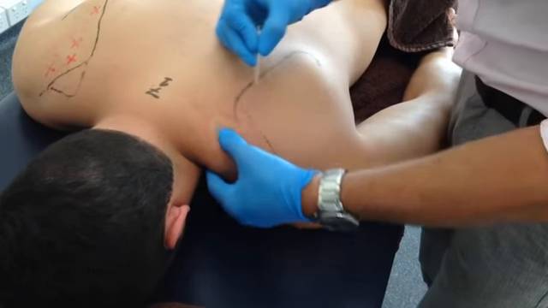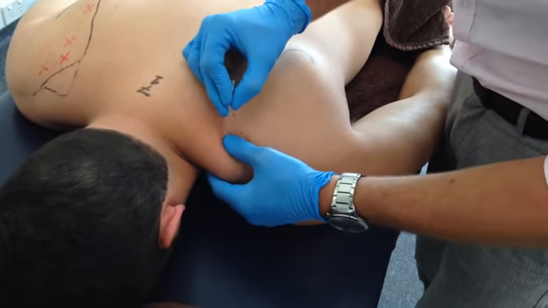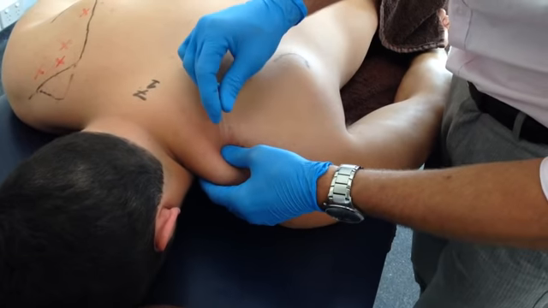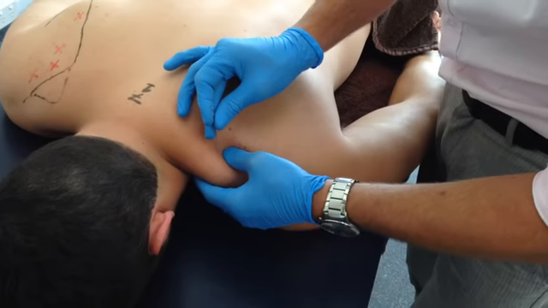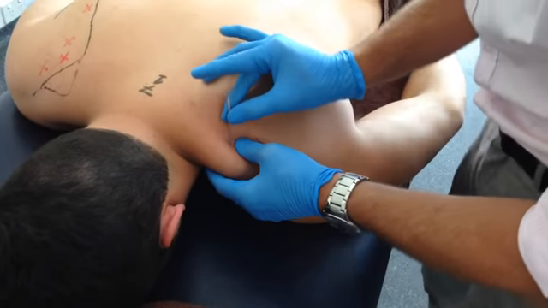The anterior and more medial trigger points should be needled in a posterior to anterior direction. The more lateral trigger point should be needled in a posterior to anterior and cephalad direction.